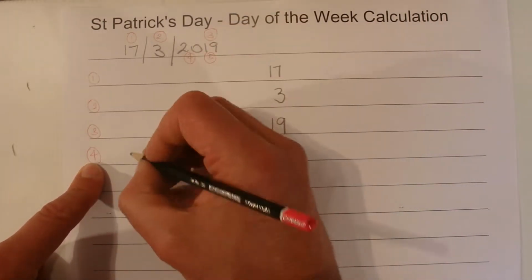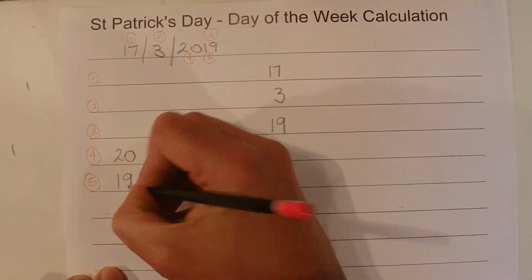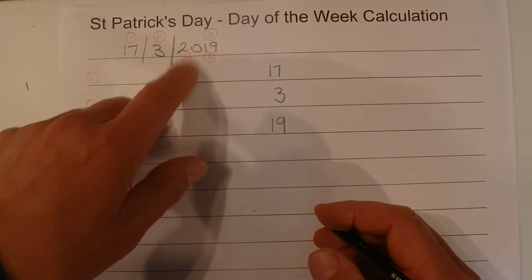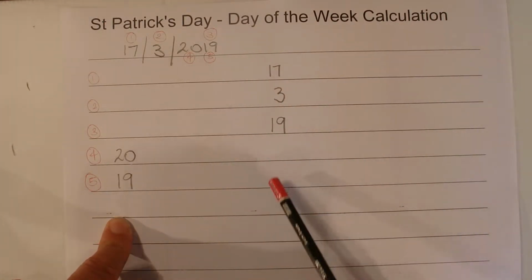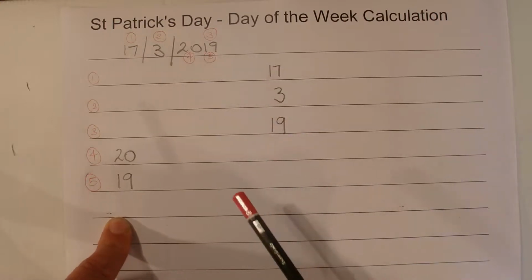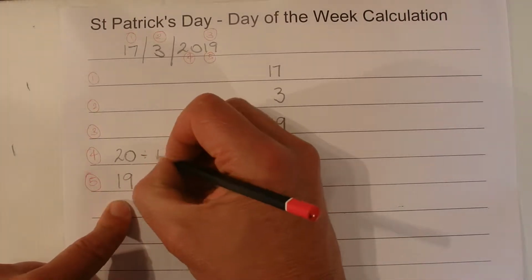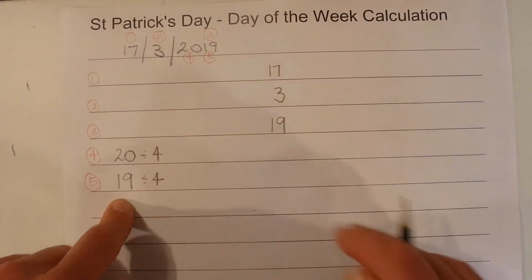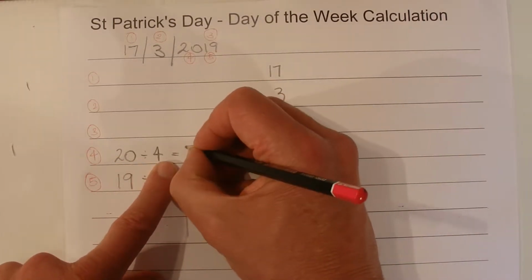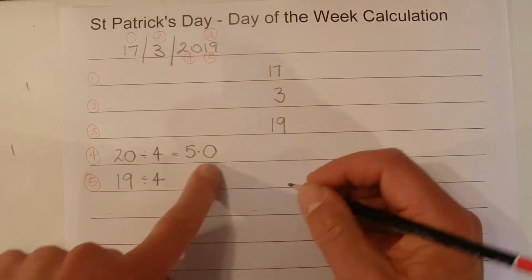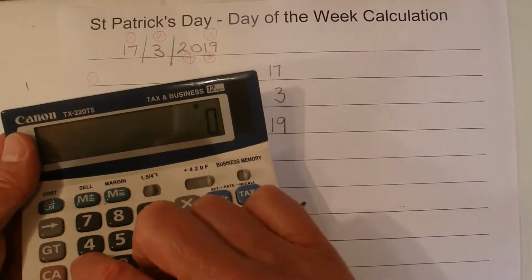And the fourth step is to pick up the 20 and the 19, and we're going to do some extra calculations with those 2 numbers to work out the final number to put over here in the calculation section. Okay, so both the 20 and the 19 are going to be divided by 4, and so 20 divided by 4 equals 5.0.